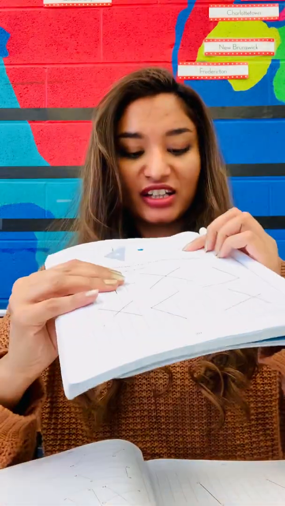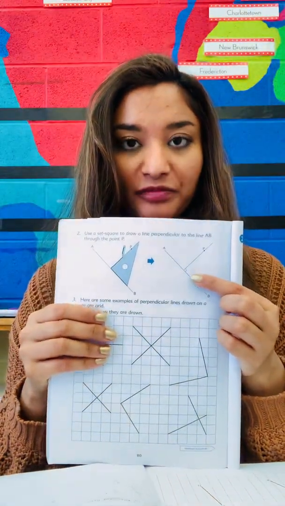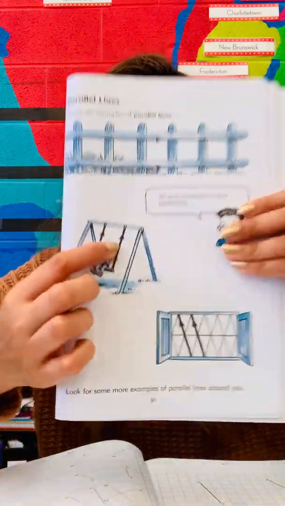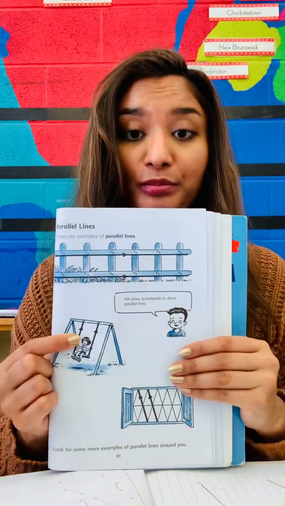Hi grade 4. So today we are looking at our math lesson 13, and in this lesson we are looking at parallel lines. We have been talking about perpendicular lines, and we learned that we show perpendicular lines by drawing this tiny square. When we draw parallel lines, we draw these arrows.